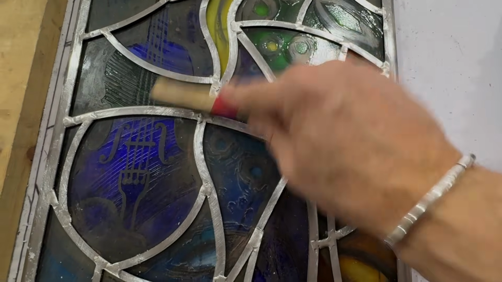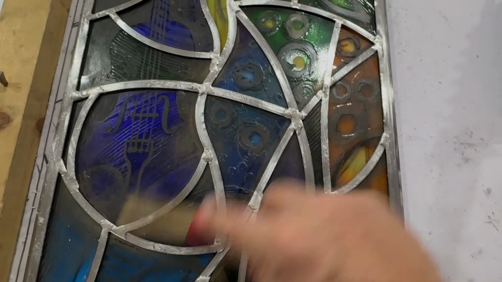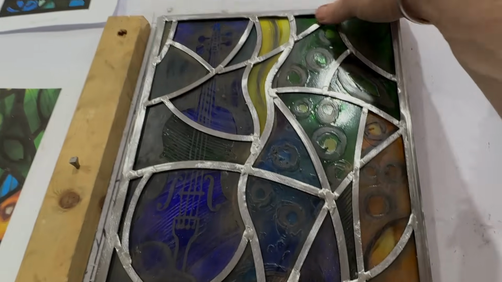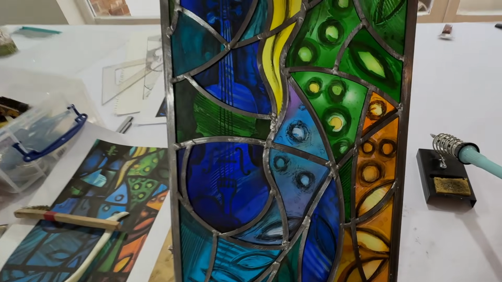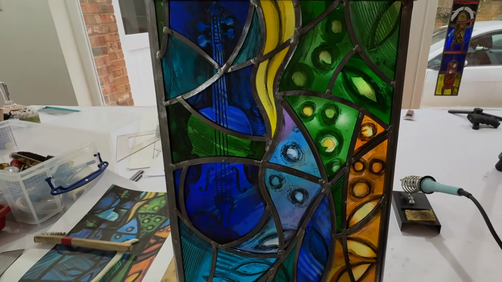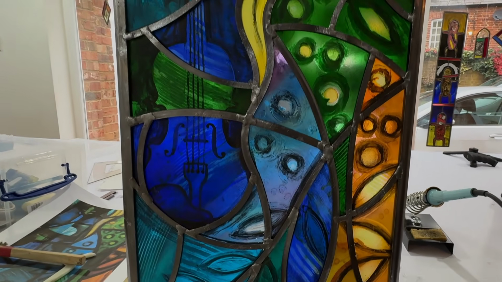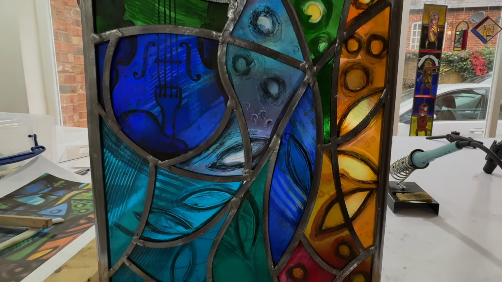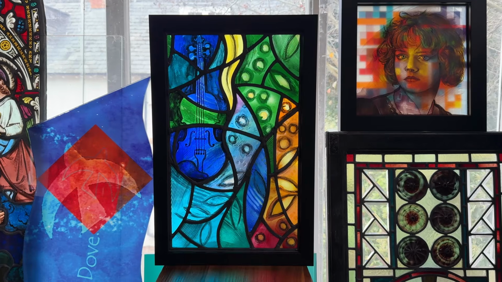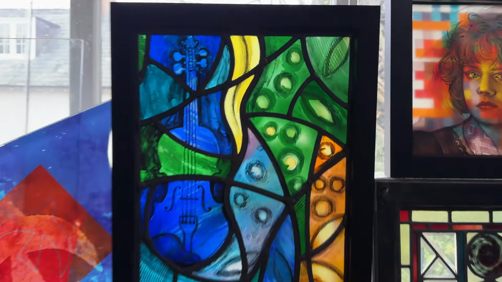Before cleaning the tallow off and having a look at the panel for the very first time, it's always exciting to see the panel for the first time with natural light behind it. And there we have it, our finished panel using all of the traditional techniques that were used from medieval periods to this very day to create stained glass.